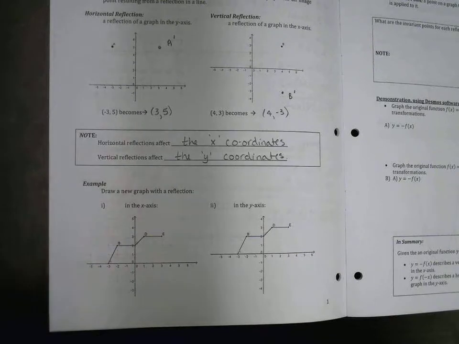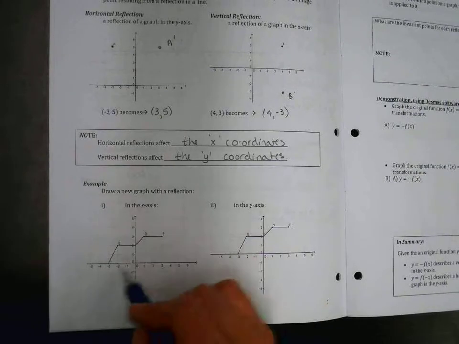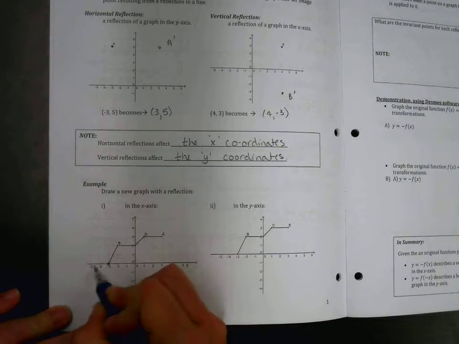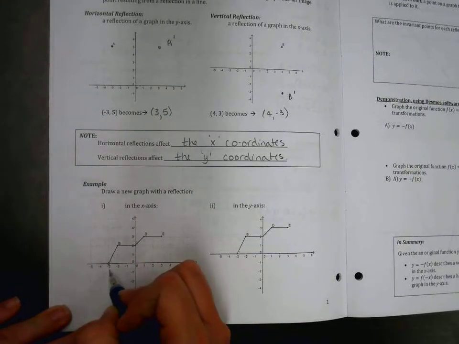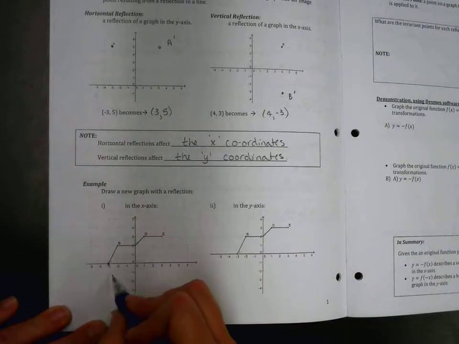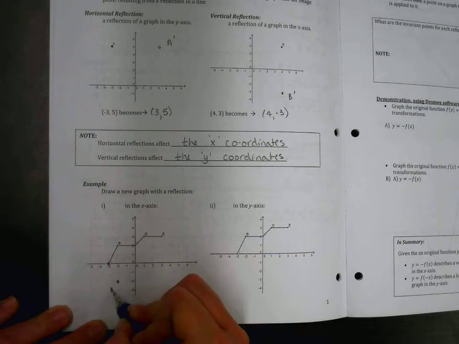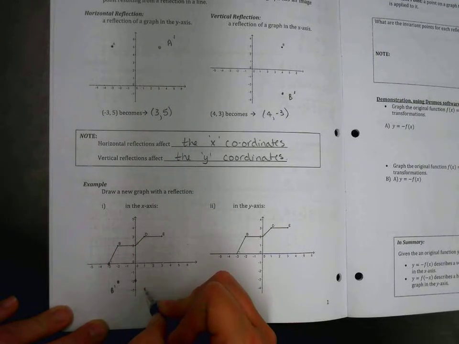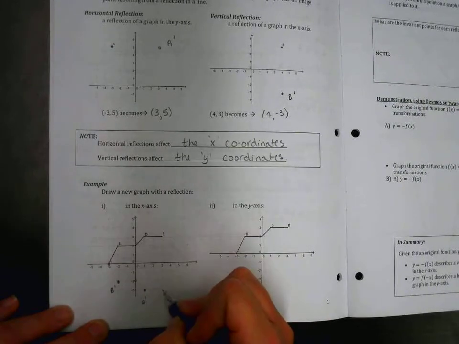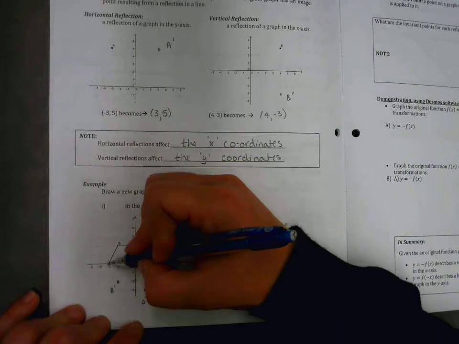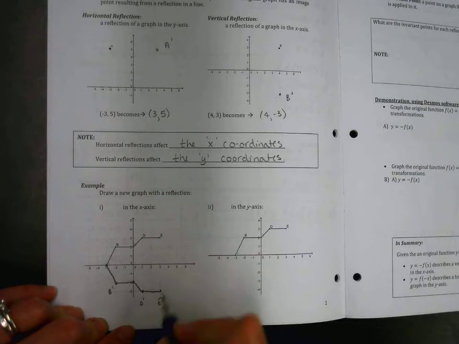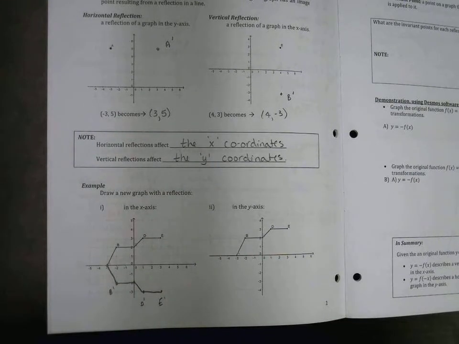So for example, given the following function, draw a new graph with a reflection in the x-axis. Well, if I'm reflecting this in the x-axis, it's a vertical reflection. So this A point actually isn't going to move because it's on the x-axis. This is called, we'll talk about it next, the invariant point. Point B is going to reflect here. Point C is here. Point D is now down here. And point E is now down here. So if I were to quickly connect these, pretty straightforward. This would be my new graph of my reflection.